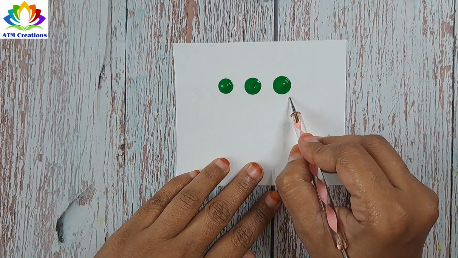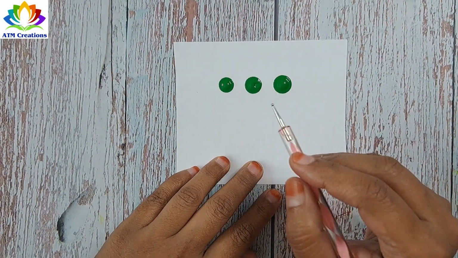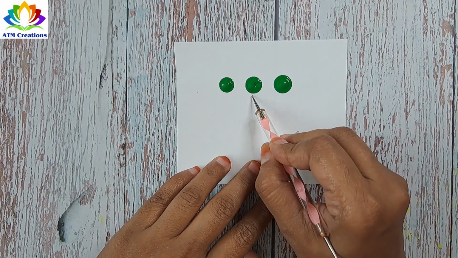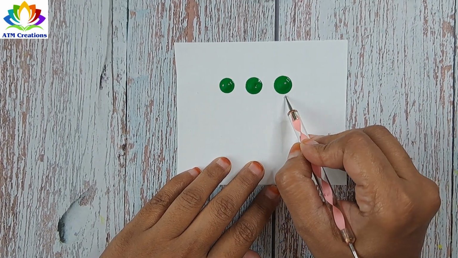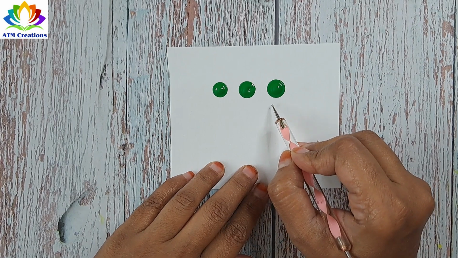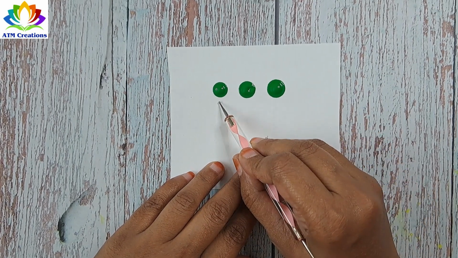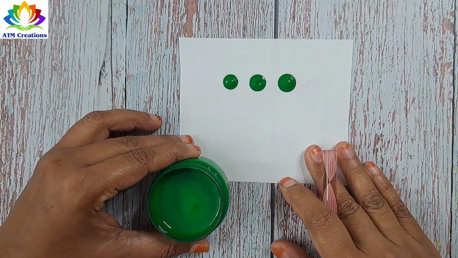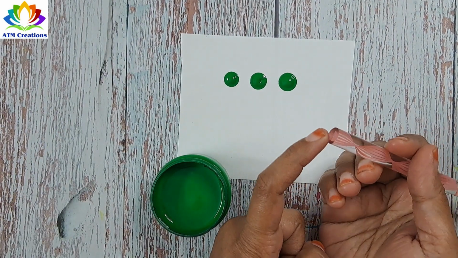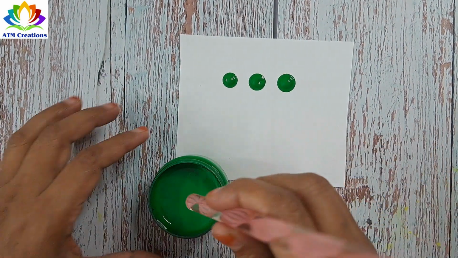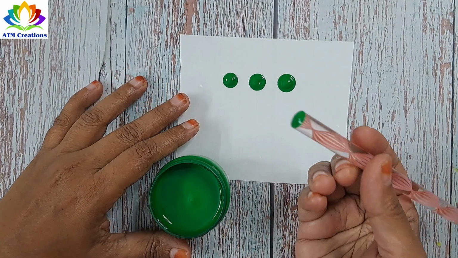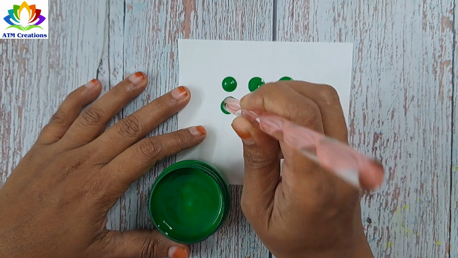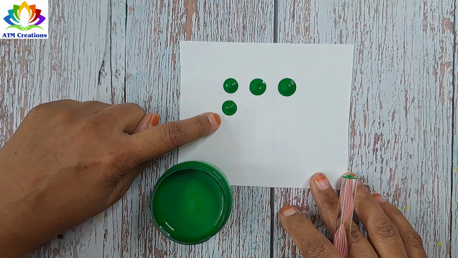If you look at the three dots, I used the same pink tool, but this is smaller, this is slightly bigger, and this is even bigger. So how is it that the same tool produces different sized dots? Let me do it again for you with explanation now. If I dip only the tip of the tool, see something like this, it creates a smaller dot.